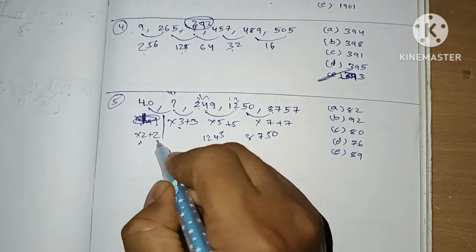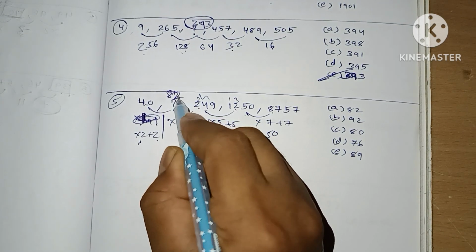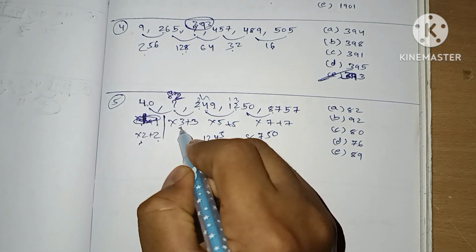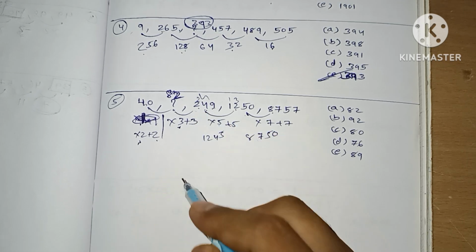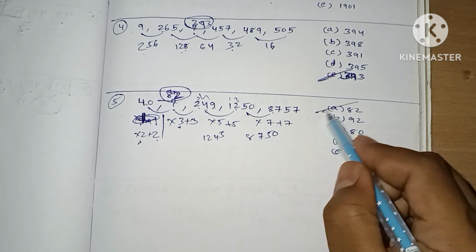42 times 80, 80 plus 2, 82, 82 3 times will be 246, 246 plus 3 will be 249. So our answer will be 82. Option A is our answer.